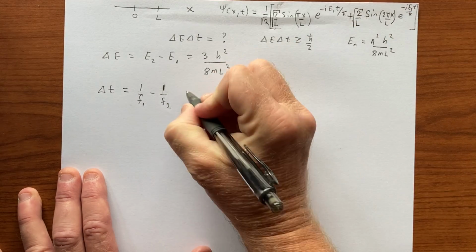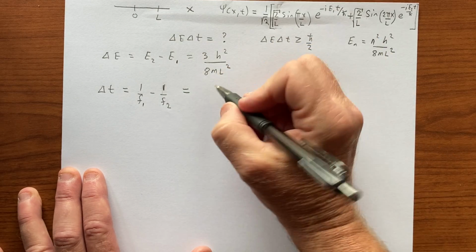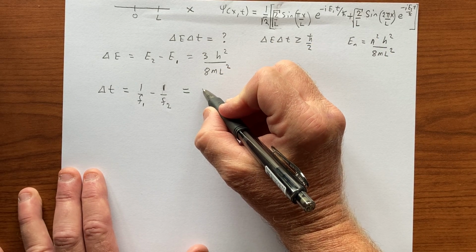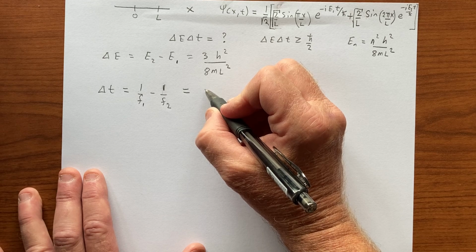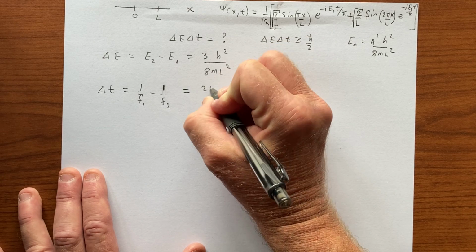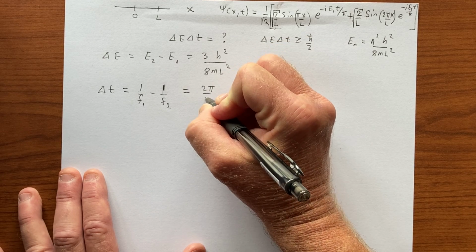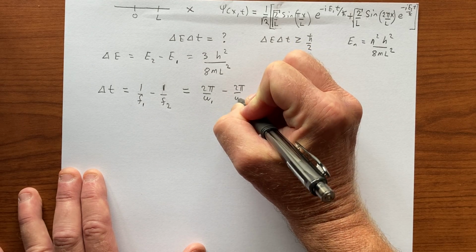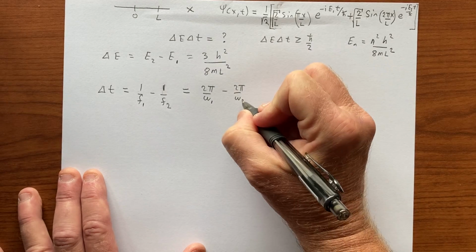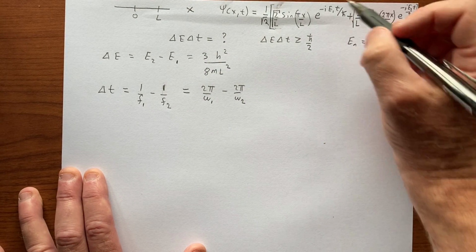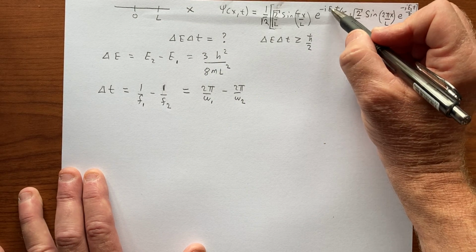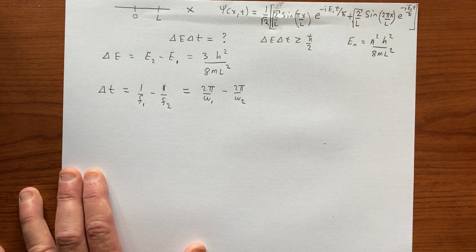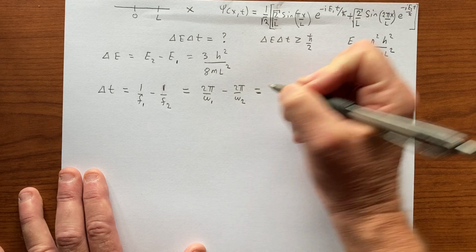And so what do we get here? 2 pi times, well, let's just write this out, 2 pi over omega 1 minus 2 pi over omega 2, where omega is, here it's E1 over h bar, here it's E2 over h bar. So what does this reduce to?